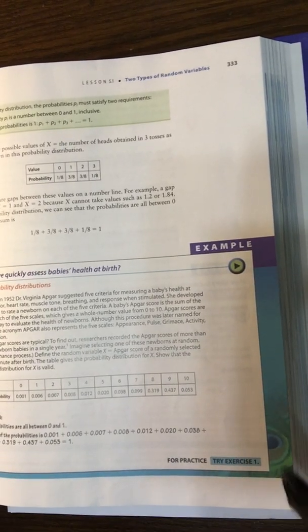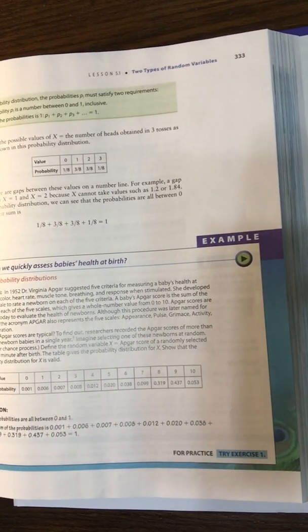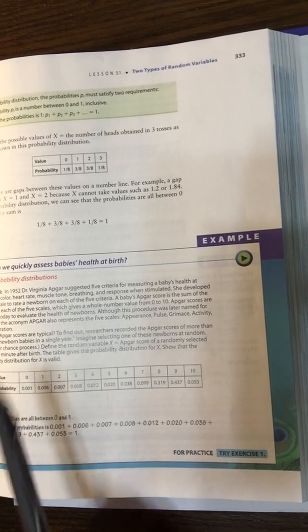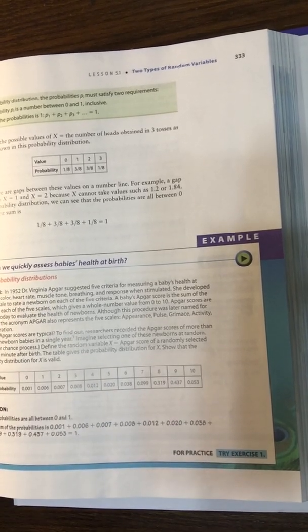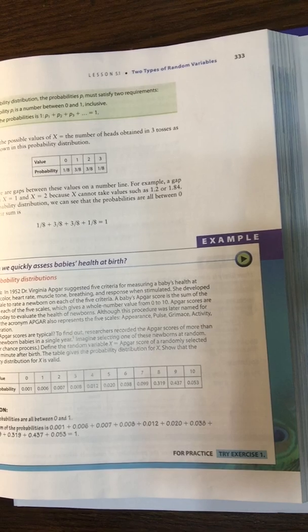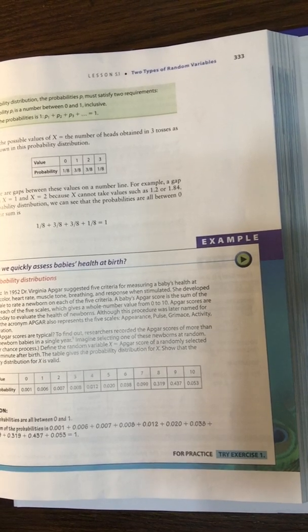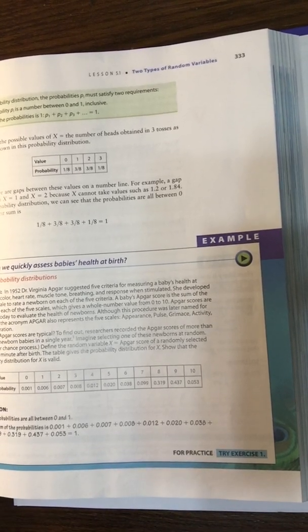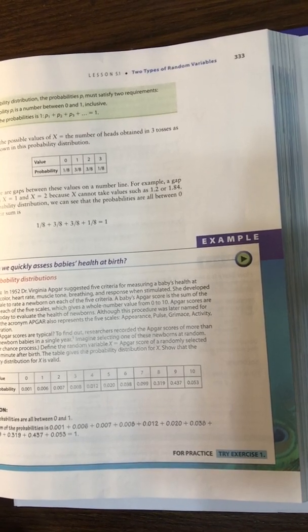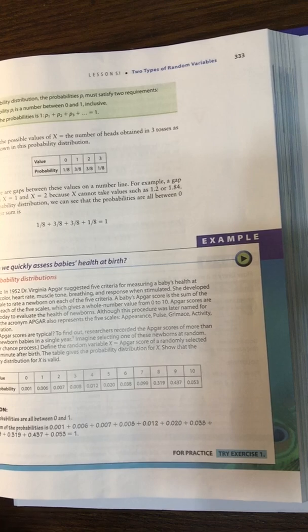Okay, this one's pretty lengthy, so I'm going to read this to you guys just so we're all on the same page here. In 1952, Dr. Virginia Apgar suggested 5 criteria for measuring a newborn baby's health: skin color, heart rate, muscle tone, breathing, and response when stimulated. She developed a 0, 1 to 2 scale to rate a newborn on each of those 5 criteria. A baby's APGAR score is the sum of the ratings on each of the 5 scales.